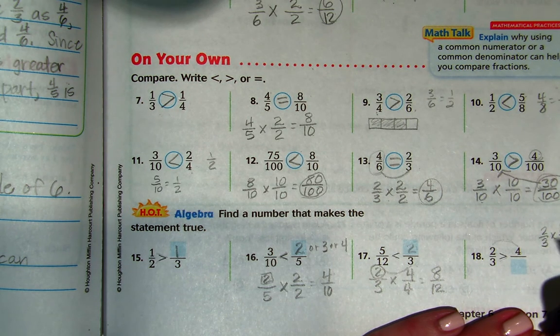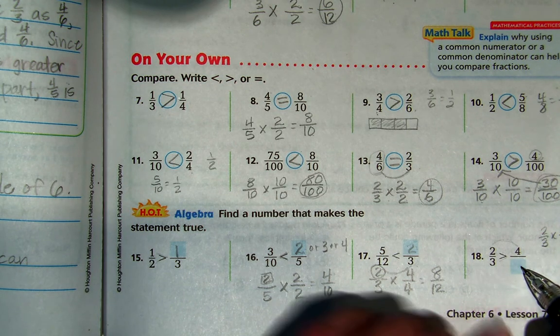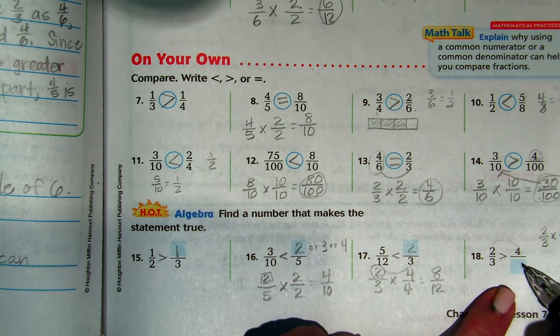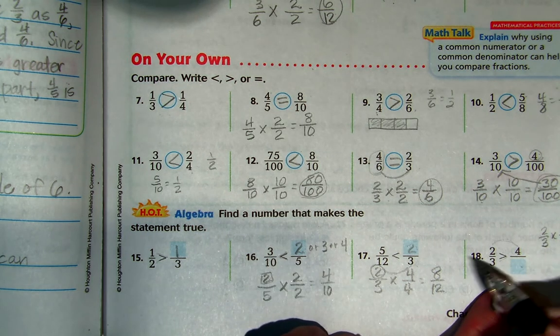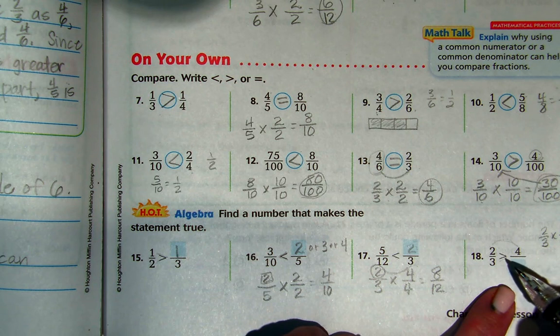Same thing on the bottom, 3 times 2 is 6. So 2/3 and 4/6 are exactly the same. I know that the larger my denominator gets, the smaller my fraction is. So this number can't be 6, because then that would make them equal.